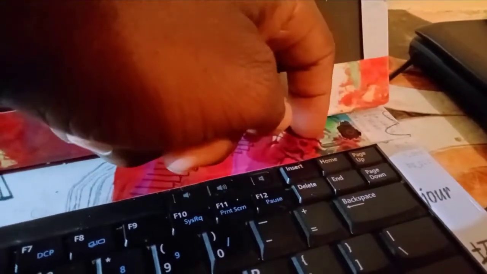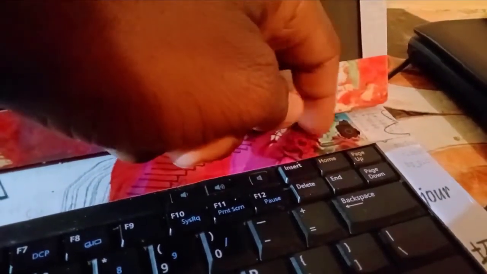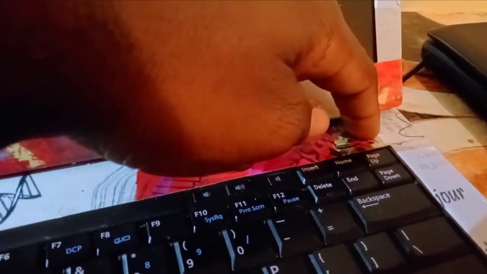Alright, so I'll press on the start button here. See, it's hidden behind the cover here. So you press the start button and immediately start pressing F12. Okay, you just press F12.